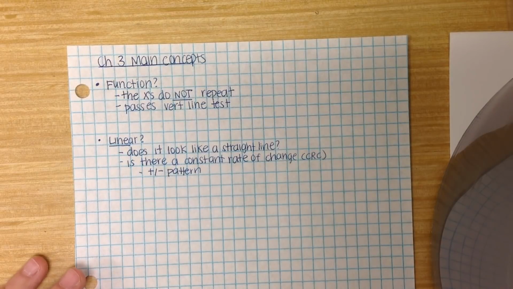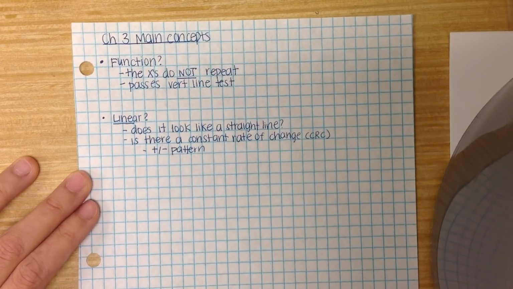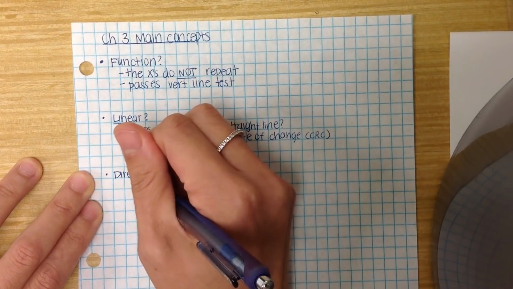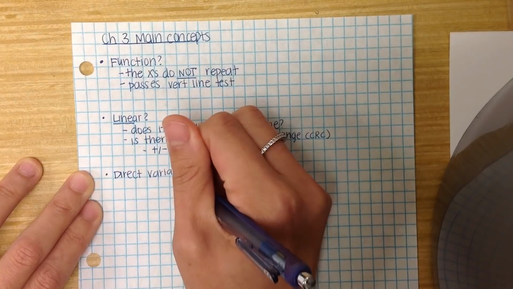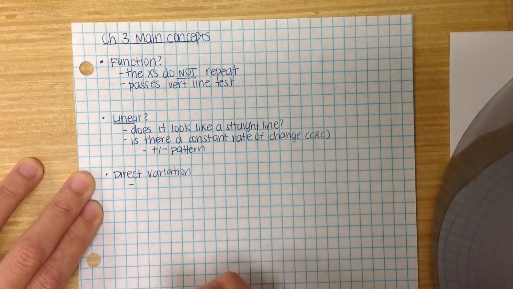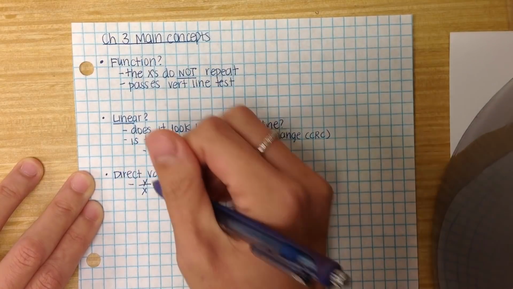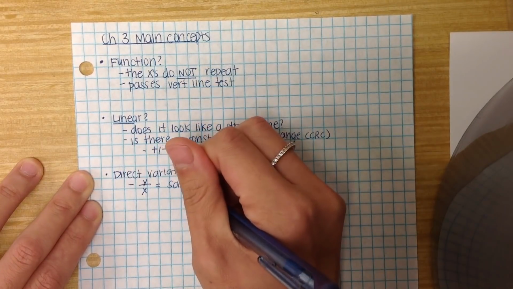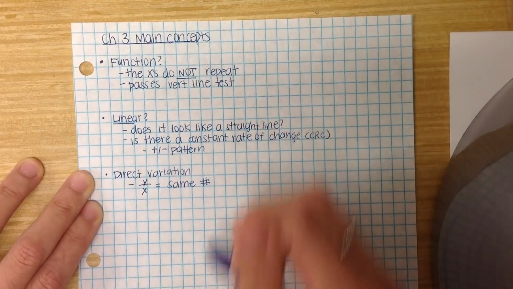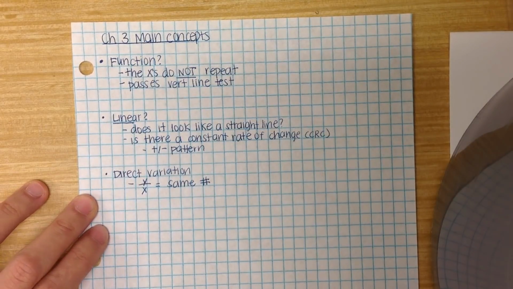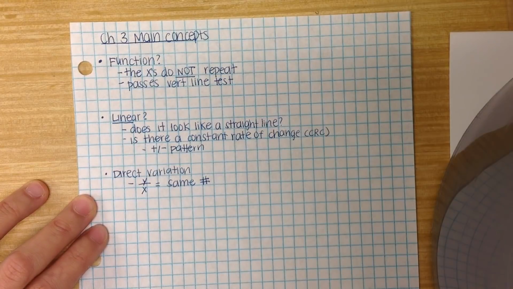The next thing you need to know about this chapter that's not on your star chart is direct variation. To be direct variation, when you divide y divided by x, y over x equals the same number for every single point in the table. Y over x, y over x, y over x. They all equal the same number. That's how you know it's direct variation.